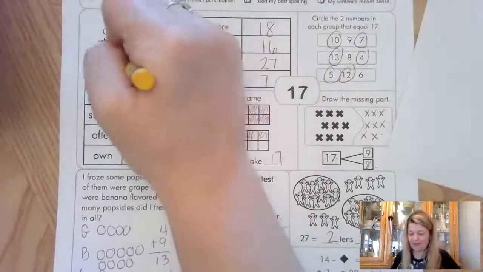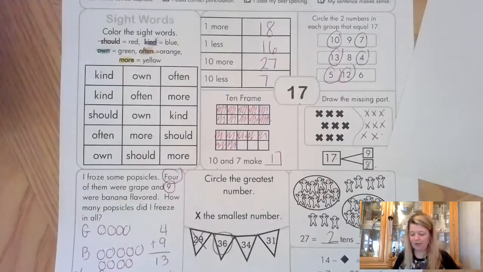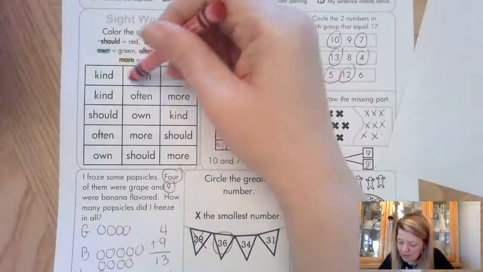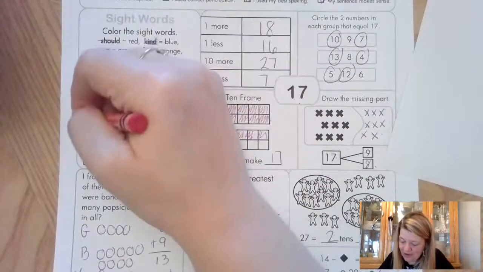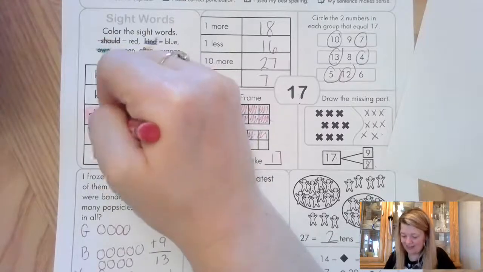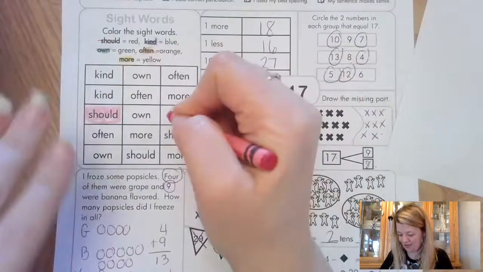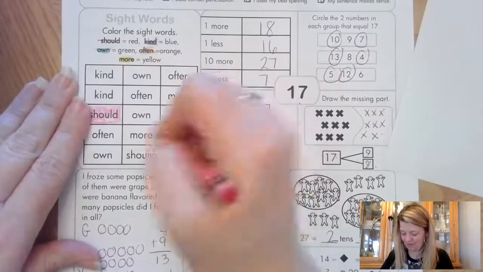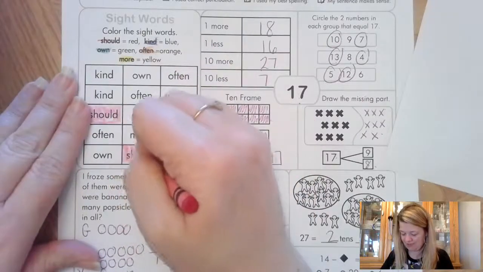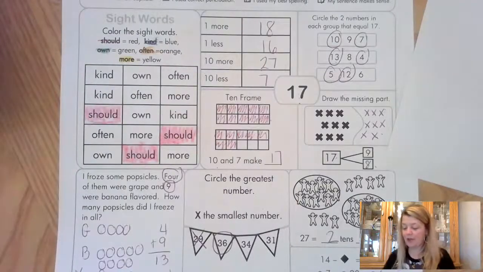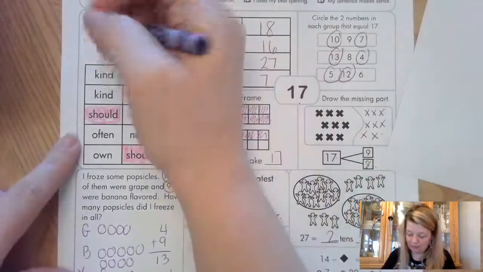So anytime I see the word should, I'm going to color it red. So I look down through, oh, there's one. I'm going to color this one. And there's another one. And one more. Should. That rhymes with could. Then we're going to find the word kind and color those blue.